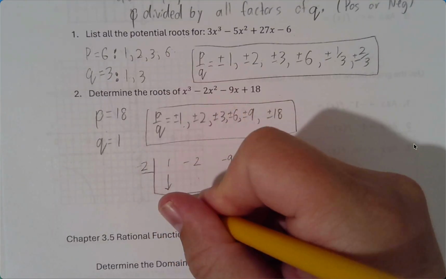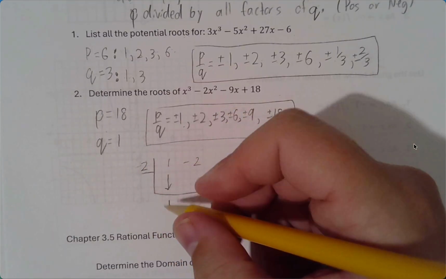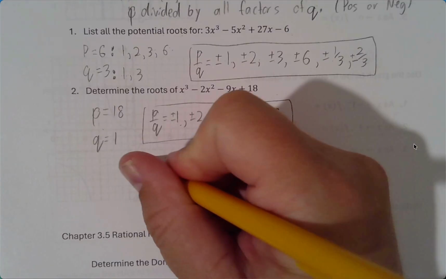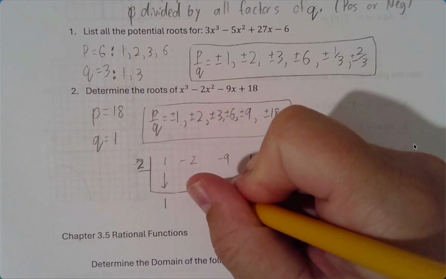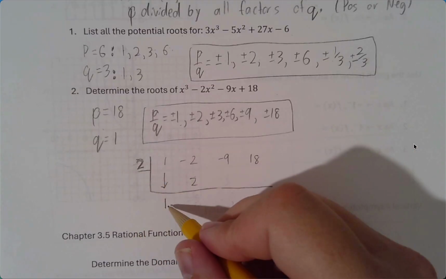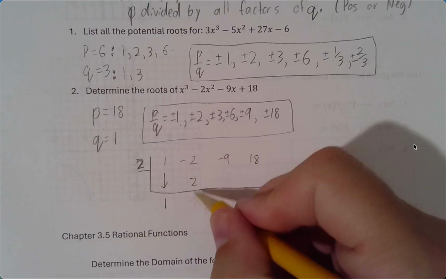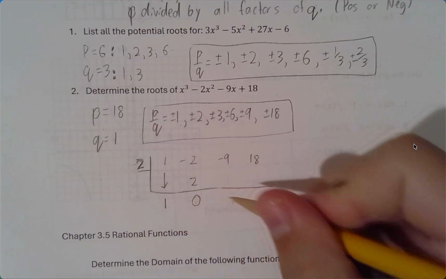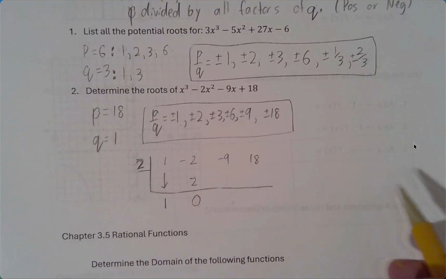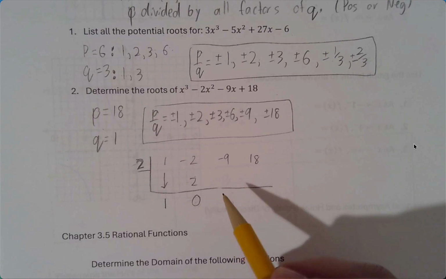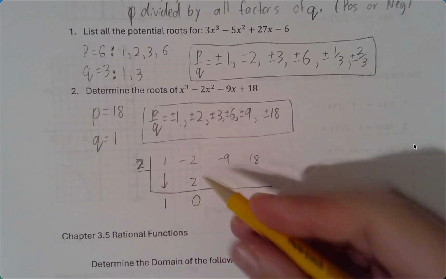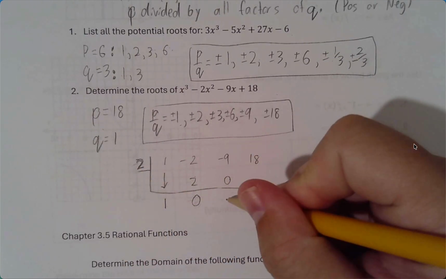I don't have this pre-worked out because, again, I kind of don't believe in that. If I can't do it with you live, then there's no point in assessing you on it. All right, so I tried 2, and that got me 2. I combine, this is interesting, and I get 0. Now, we've seen zeros in synthetic division before, or we've had to put in zeros, but we've never gotten zeros together in our work, I don't think, so this might be interesting.